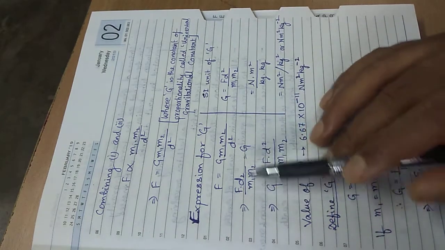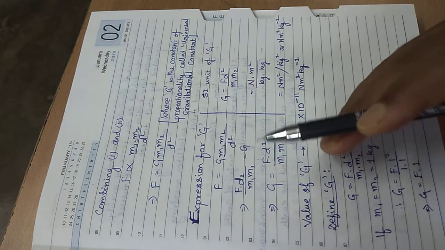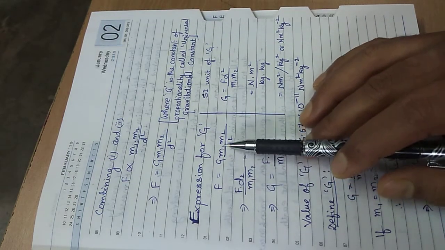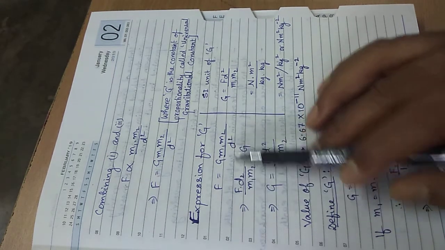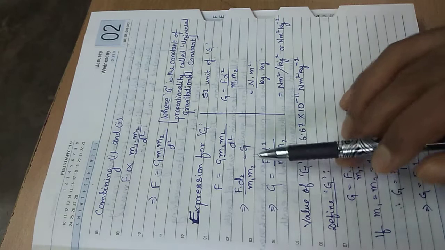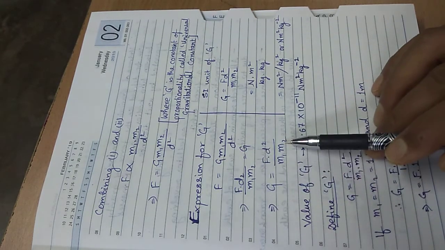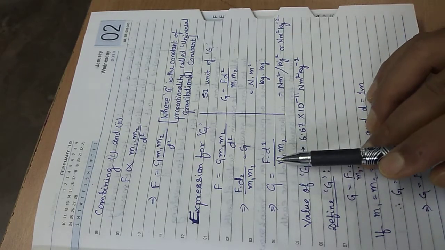Now we will try to explain what capital G is. From this equation, F is equal to G m1 m2 divided by d square. If we take d square to the other side and bring m1 m2 below, we are left with G is equal to F d square divided by m1 m2. So this is the expression for capital G.